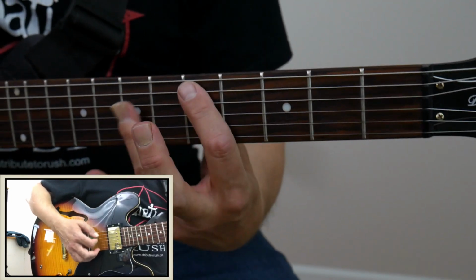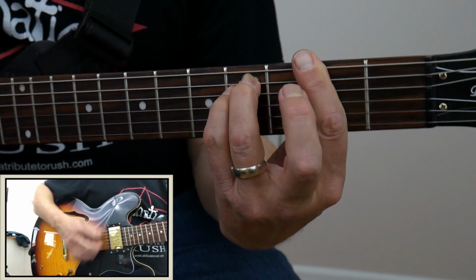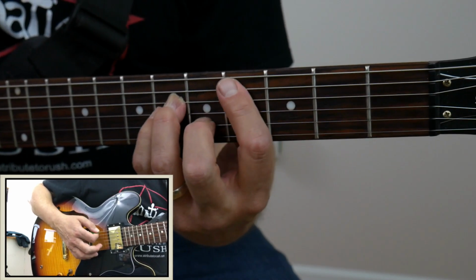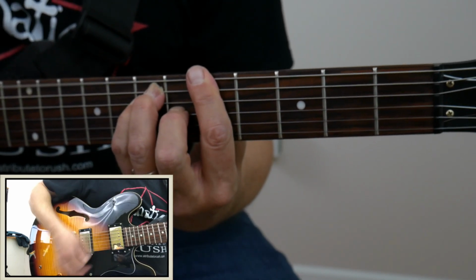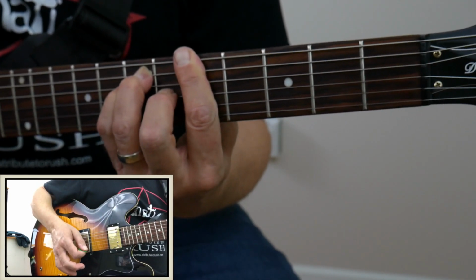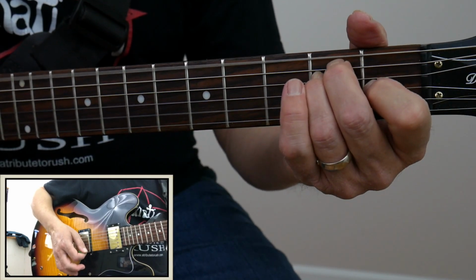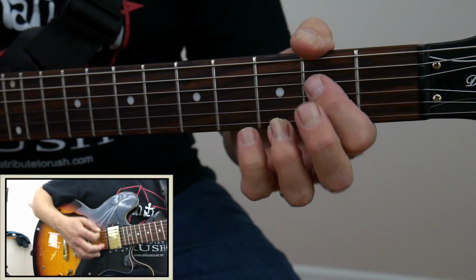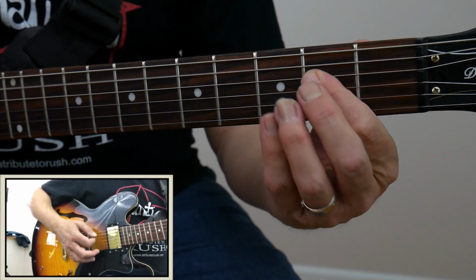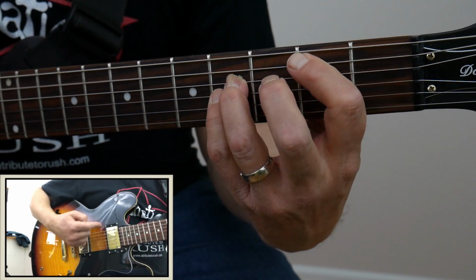So we're going to go to a D, F sharp minor, C sharp minor, A major, E, G, A, and this is the power chord, B, A, B. Alright, that's going to be a power chord there.